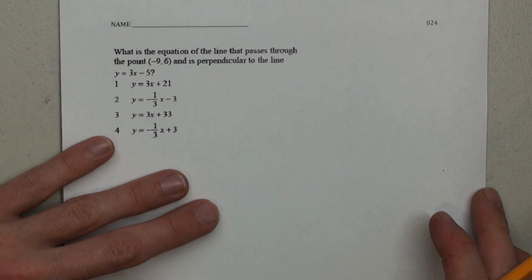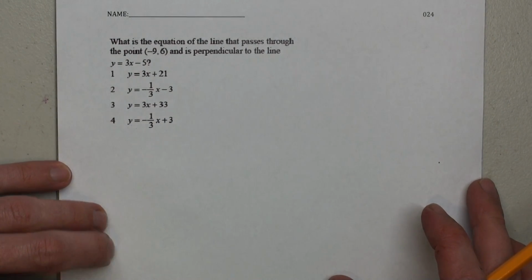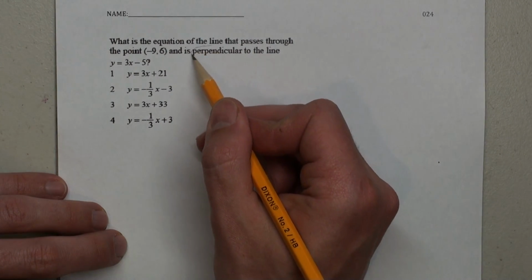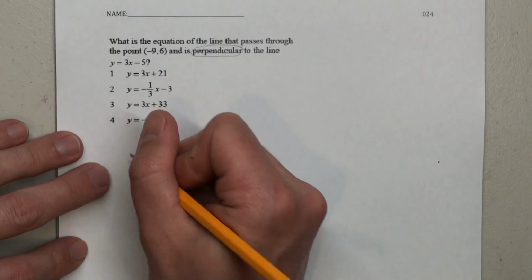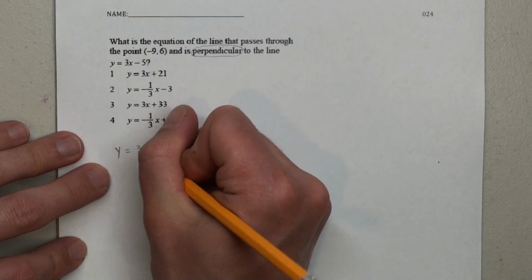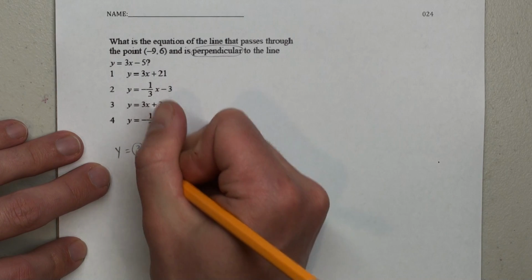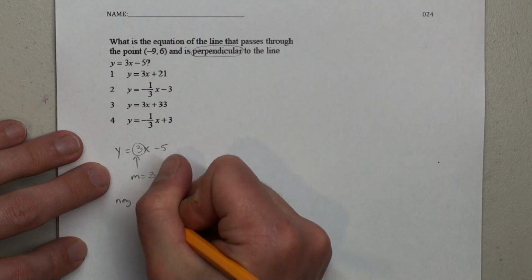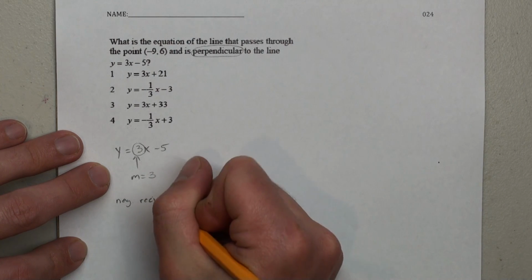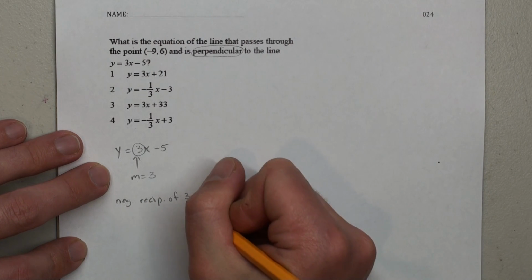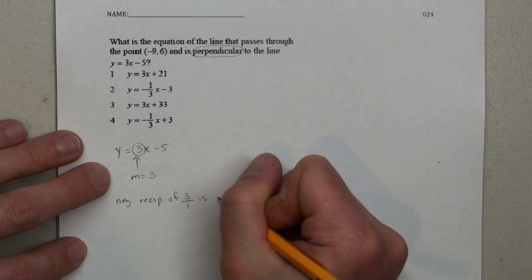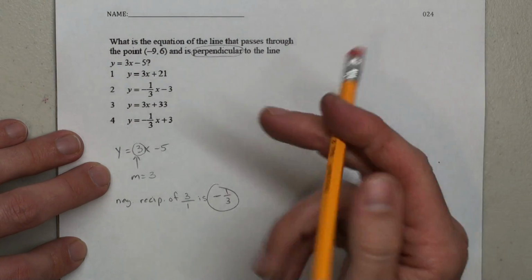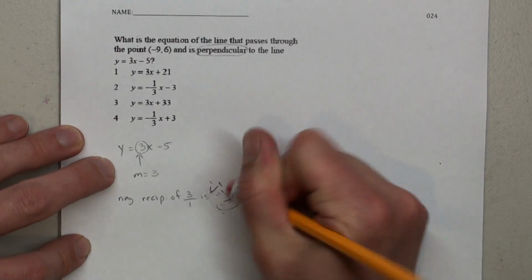24. What is the equation of the line that passes through the point negative 9 comma 6 and is perpendicular again to the line whose equation is y equals 3x minus 5. Here is my slope. So the negative reciprocal of 3, which is really 3 over 1, is negative 1/3. But I'm supposed to be boxing that, aren't I?